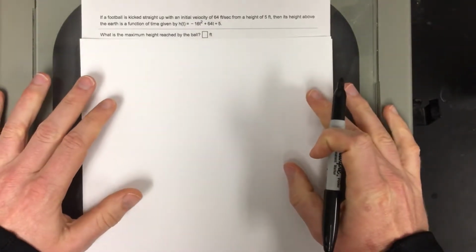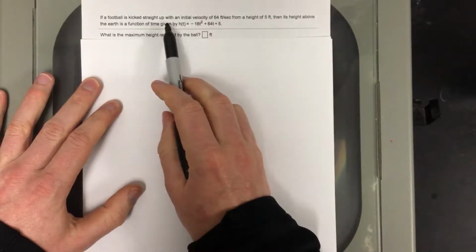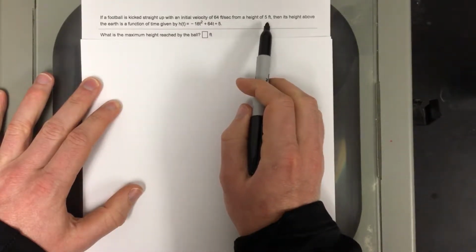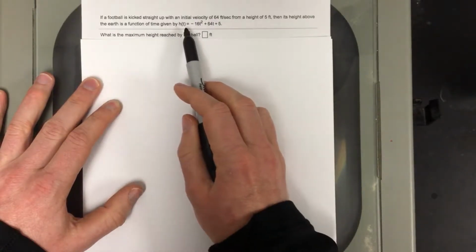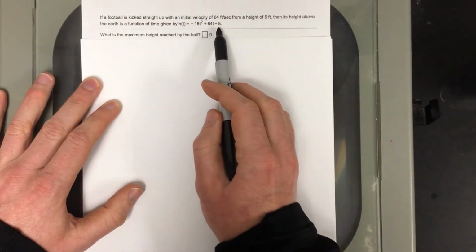Hey everyone, here's another example from section 3.1. This is an application problem and it deals with a football being kicked into the air. If a football is kicked straight up with an initial velocity of 64 feet per second from a height of 5 feet, then its height above the earth is a function of time given by h of t equals negative 16t squared plus 64t plus 5.